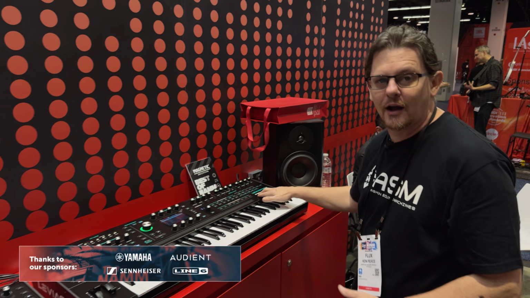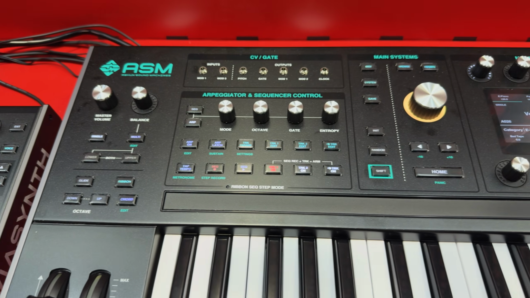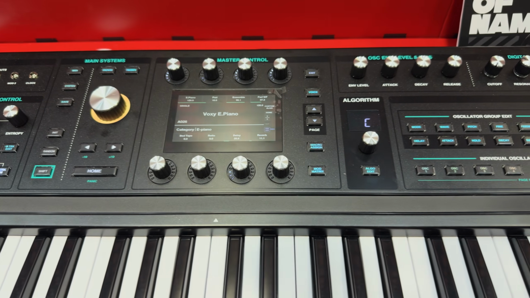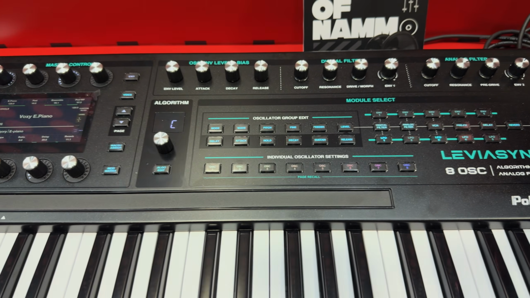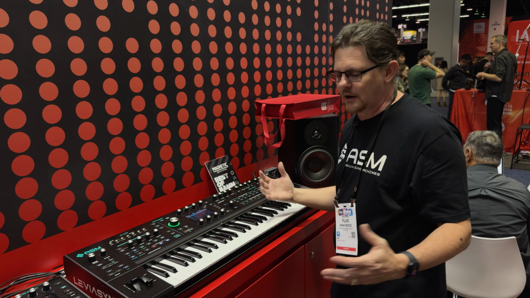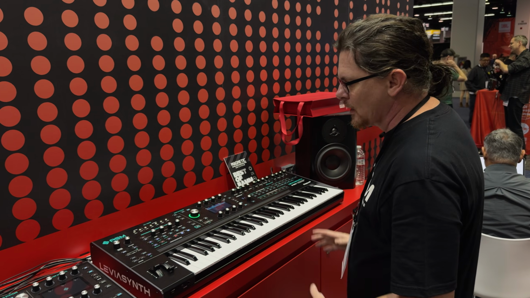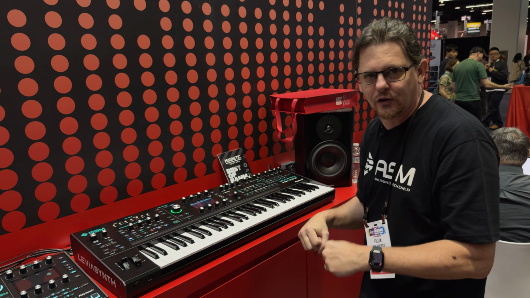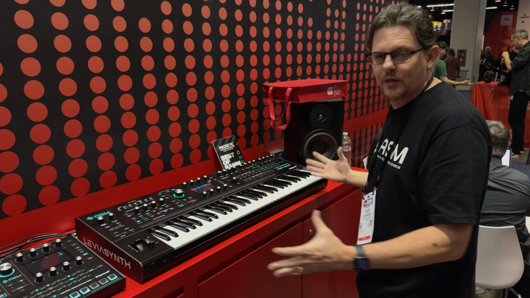This is an 8 oscillator algorithmic synthesizer that runs through analog filters. So what that means is we've got 16 voices, 16 analog filters, and we can really allow you to get a beautiful sound with this. Massive dynamic range, beautiful build quality. We built this not just for the synthesizer nerds to dive really deep into, but also for the performer.